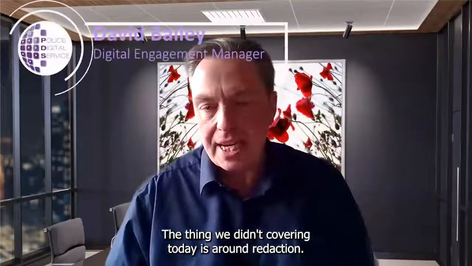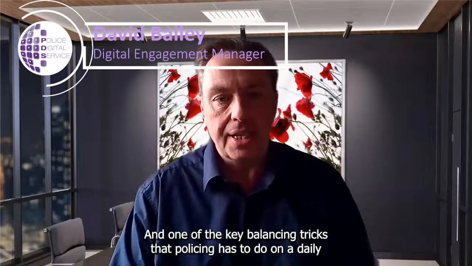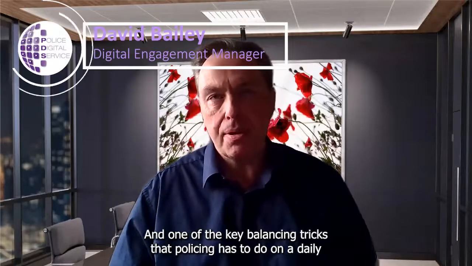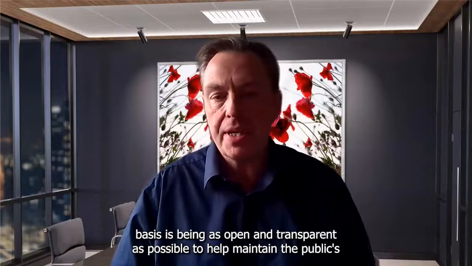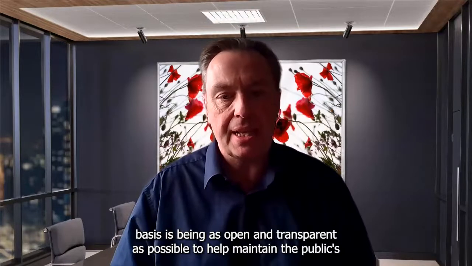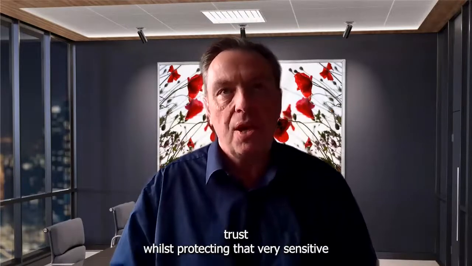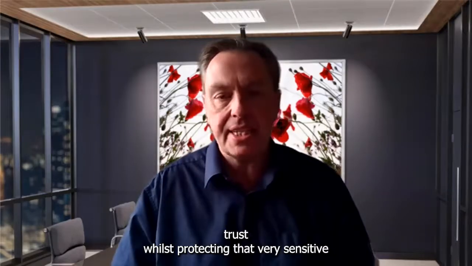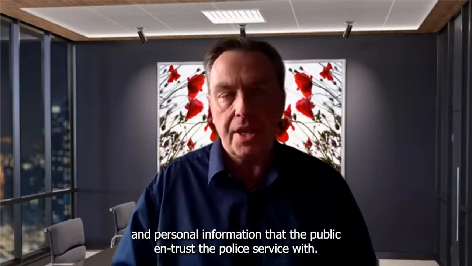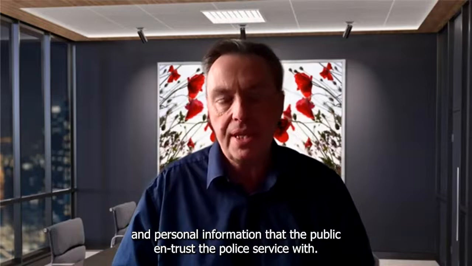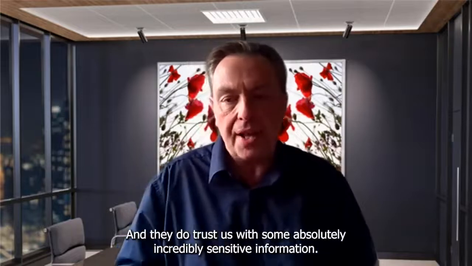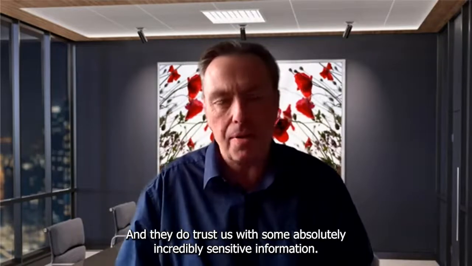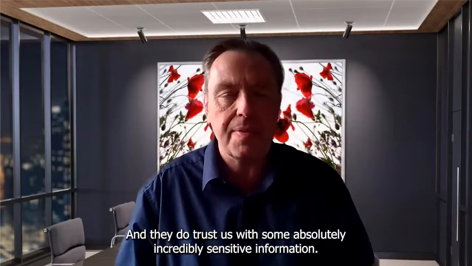The thing we're going to be covering today is around redaction, and one of the key balancing tricks that policing has to do on a daily basis is being as open and transparent as possible to help maintain the public trust, whilst protecting that very sensitive and personal information that the public entrust the police service with. We're totally reliant on that information to be able to help the public and do our role, and they do trust us with some absolutely incredibly sensitive information.